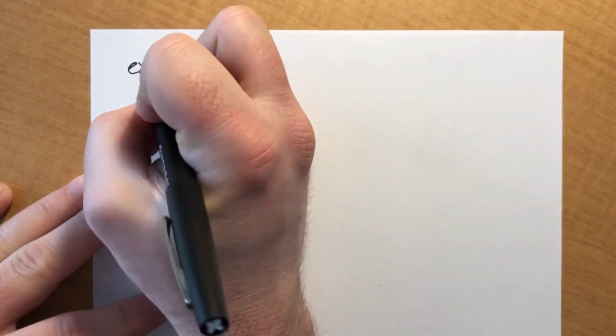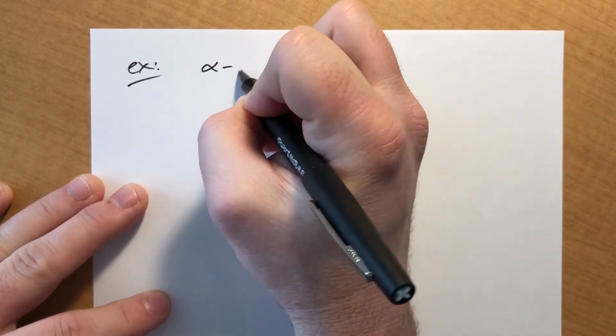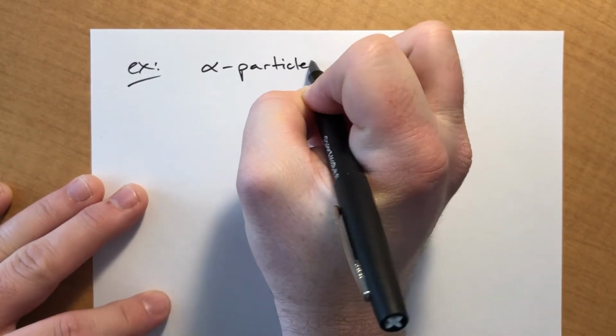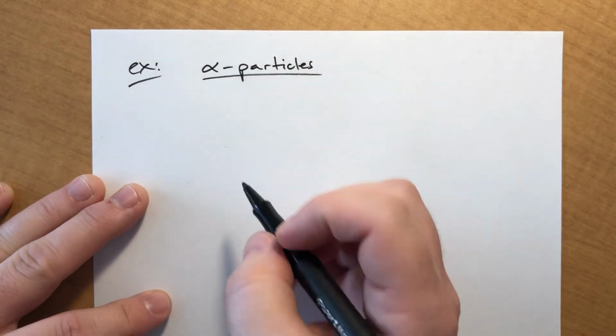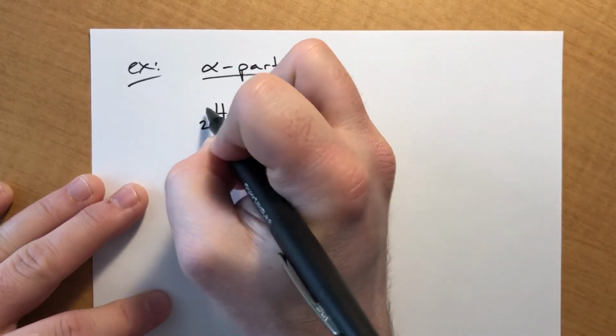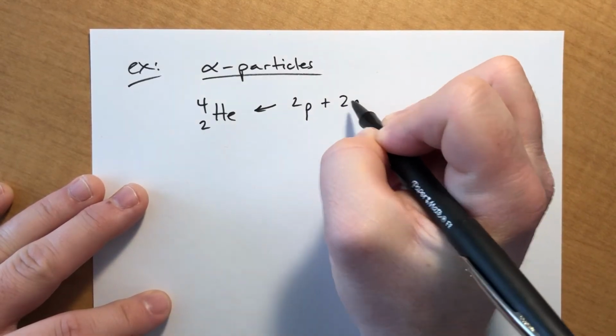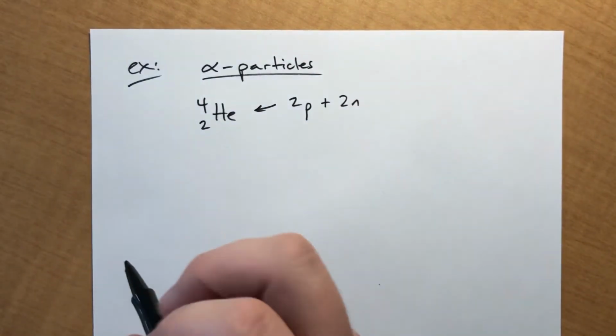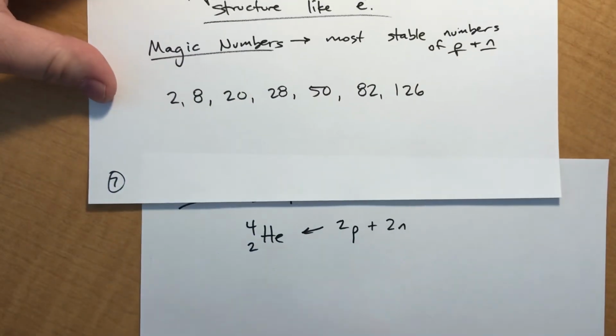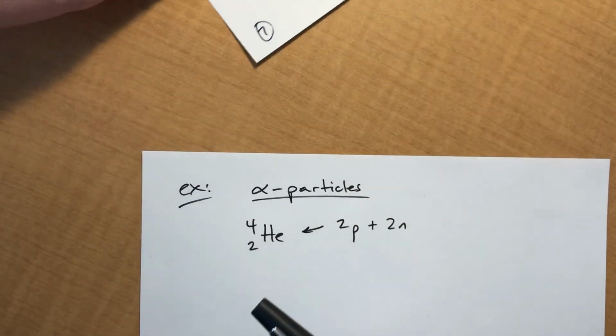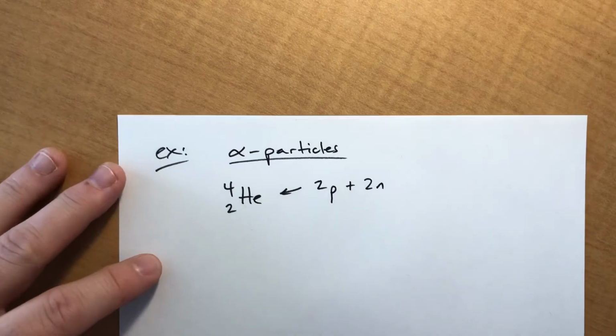So that was page 7, I guess this is page 8. Okay, so example. It turns out one of the reasons alpha particles are the most likely thing to be shot out of a nucleus is because literally this is made of nothing but magic numbers. This has 2 protons and 2 neutrons. Both of those are magic numbers. I guess I'll leave this up here so I can refer to it a lot. They both have 2. That's a stable answer, so this exists.